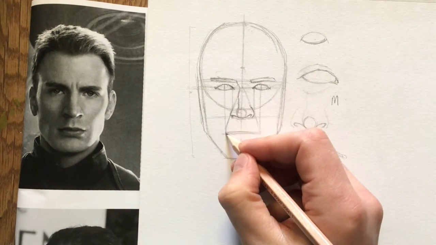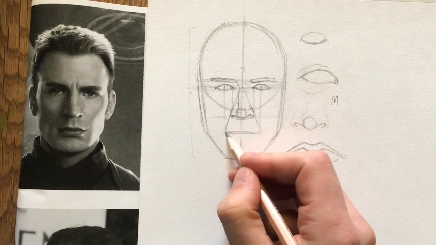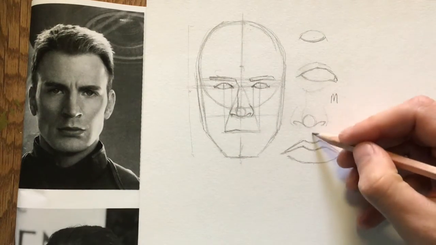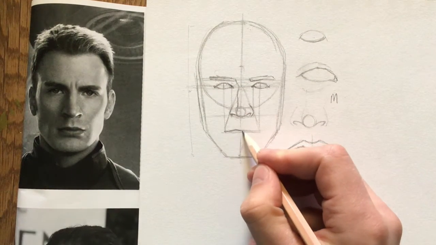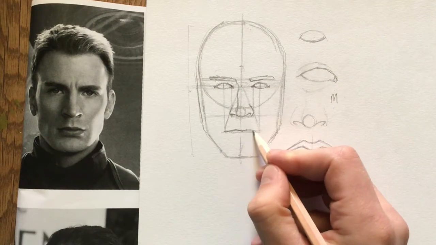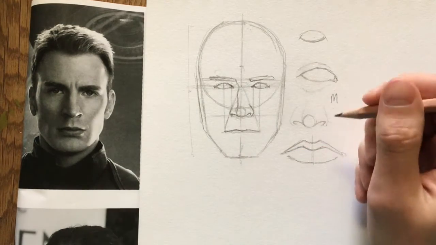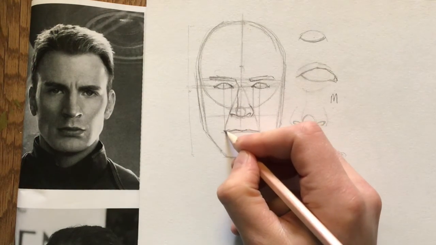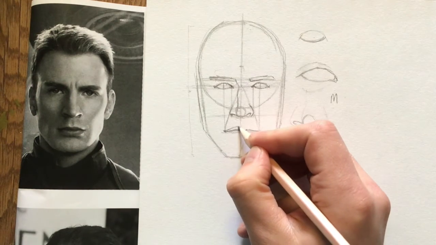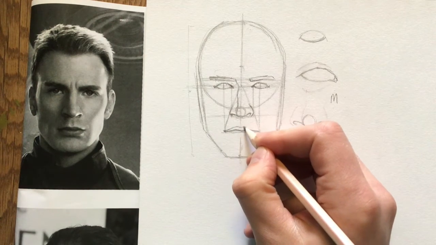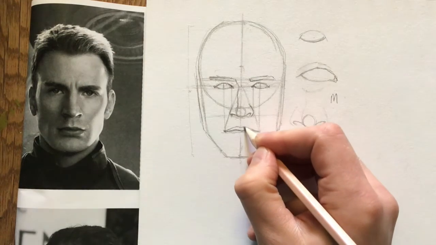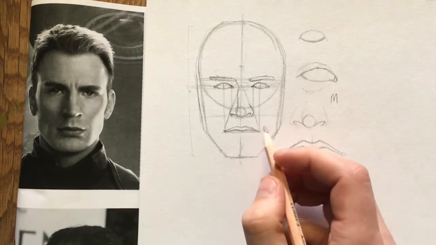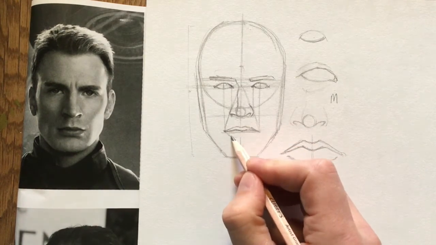So let's do that on this Captain America drawing here. So up, down, and the down part, that's going to be the center line, right? Up, down, down. And take a look at the actual reference photo as well when you're doing this, because lips always are a little bit different. And the bottom lip.